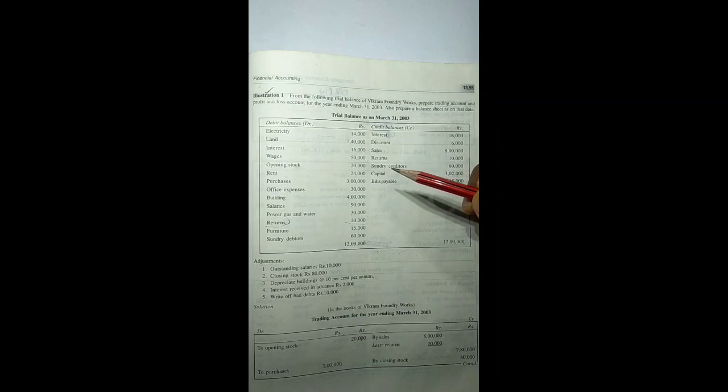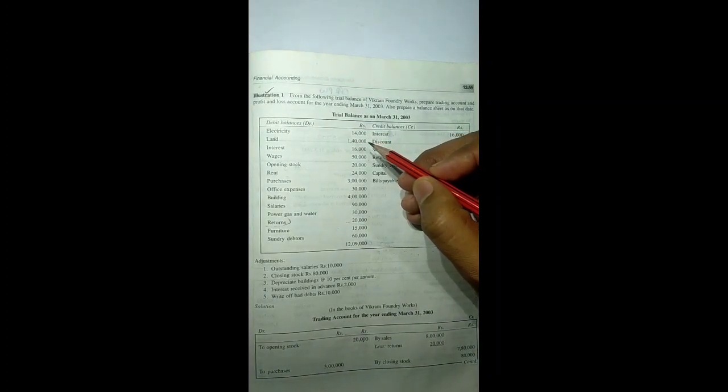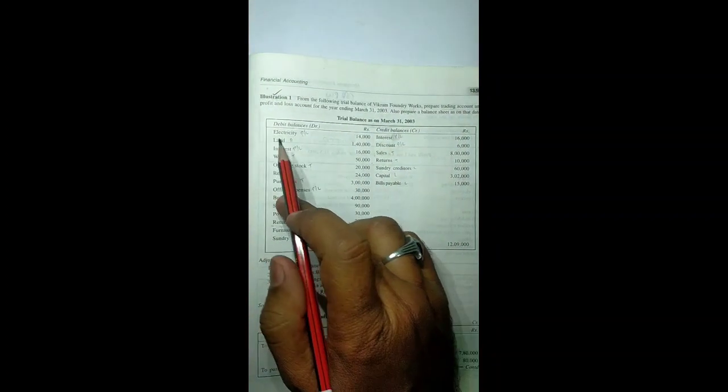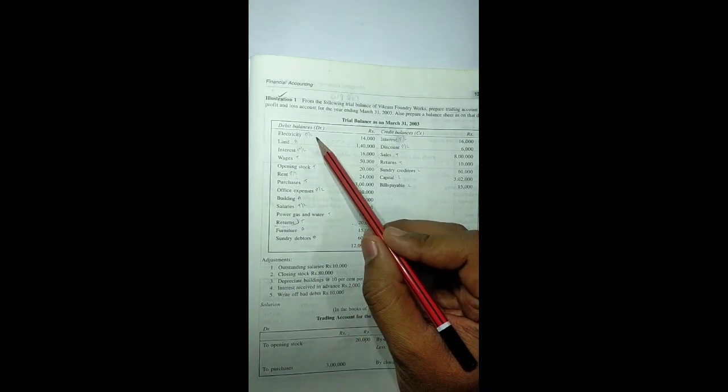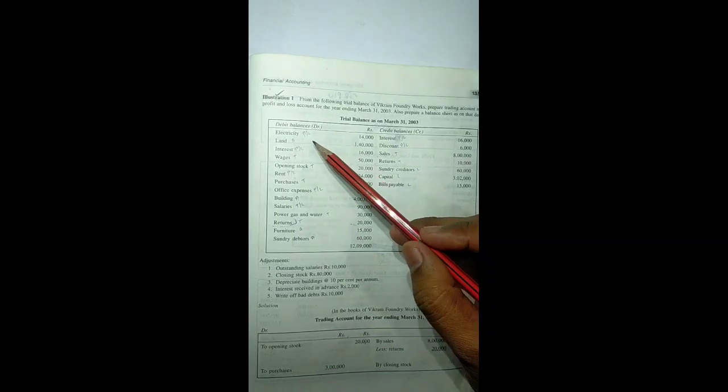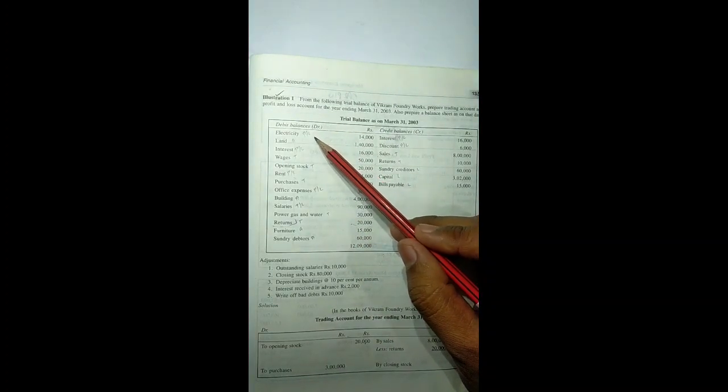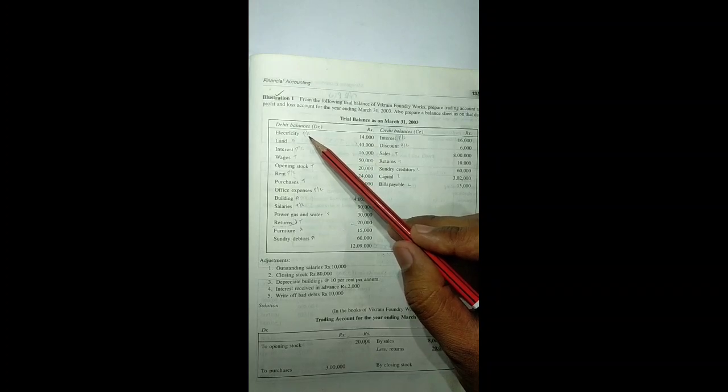Okay, electricity. Electricity is an expense, and expenses come under the nominal account. The nominal account rule is: debit all expenses and losses, credit all incomes and gains. Based on that, expenditures come under the profit and loss account, on the debit side.